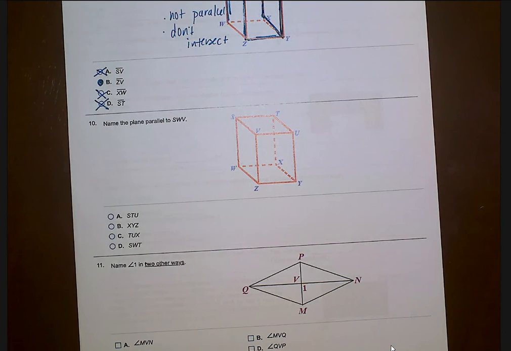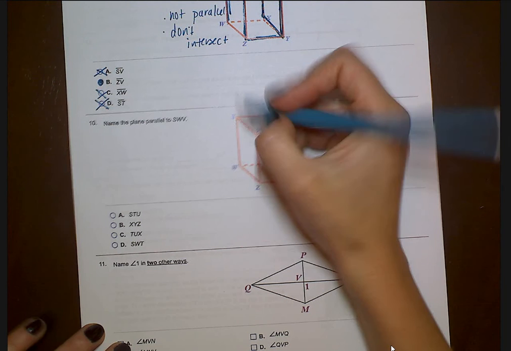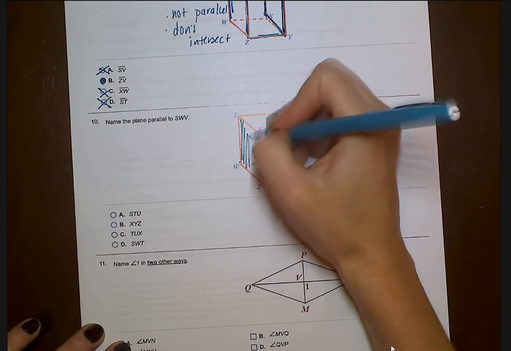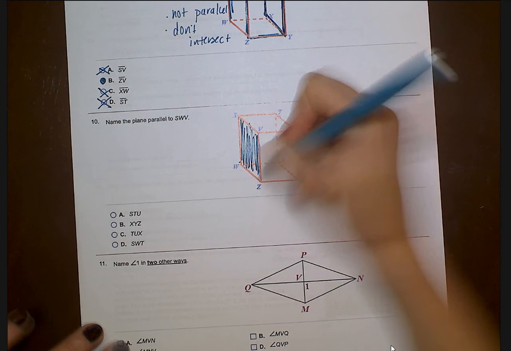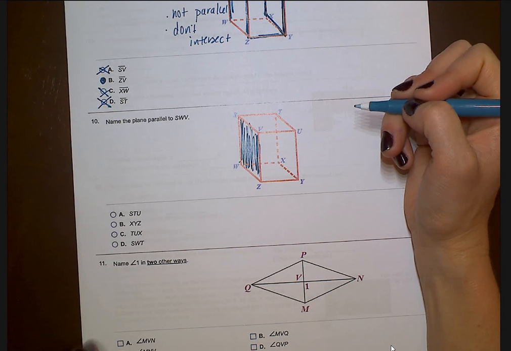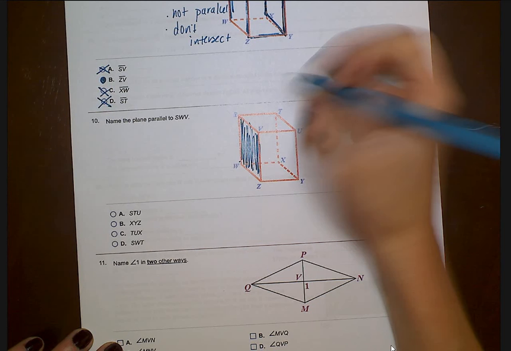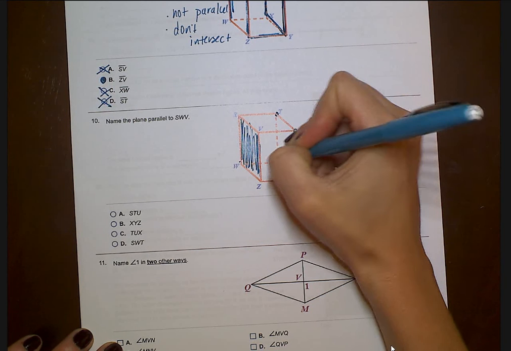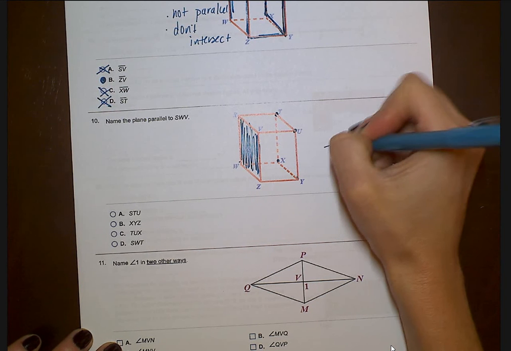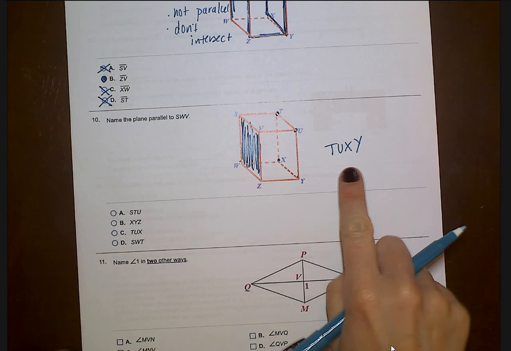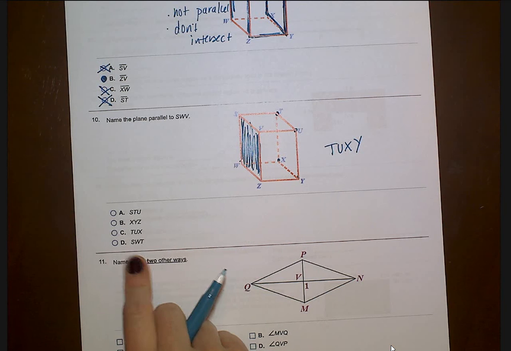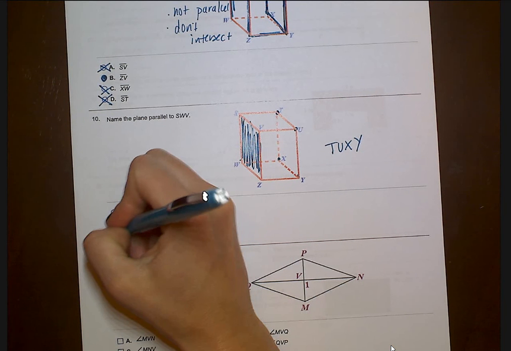Number 10, name the plane that's parallel to SWV. So SWV, those are three corners on the left side of the box. The left and the right side of the box are always parallel. So I just need to name the right side of the box. So TUXY. Just name three of those points, and you're talking about the right side of the box. So that's going to be C.